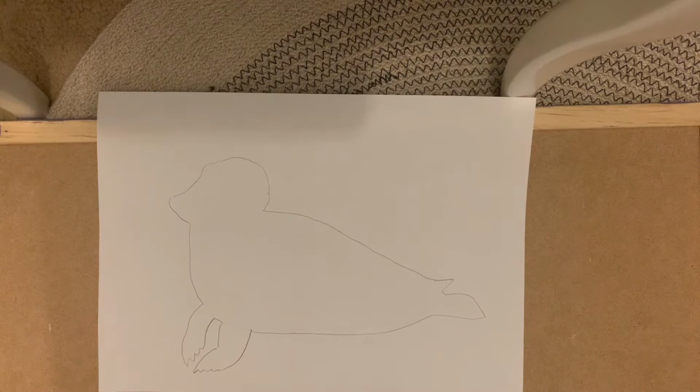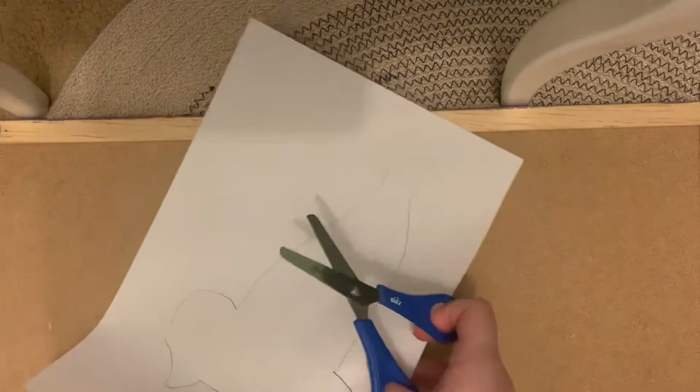Now the next thing I'm going to do is cut out my outline. It's okay if you take your time when you're cutting. You want to make sure that we are very careful and precise. Here we are.